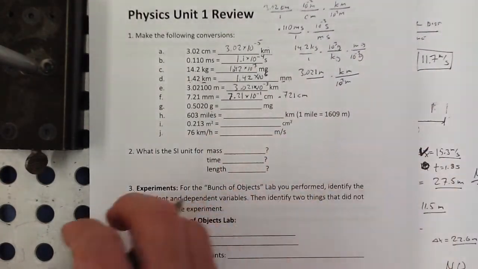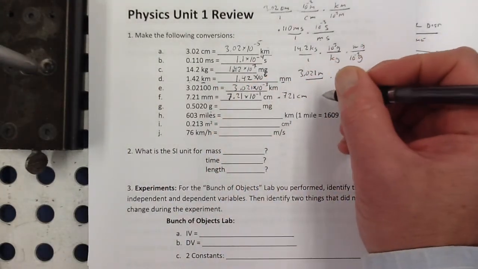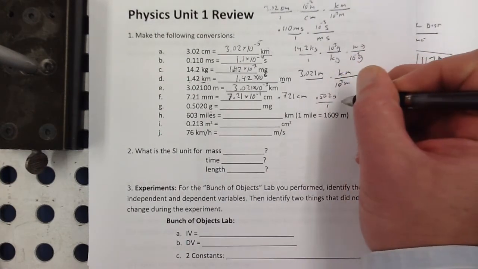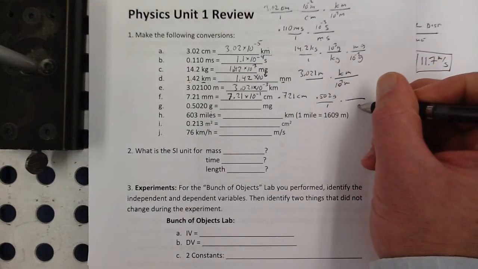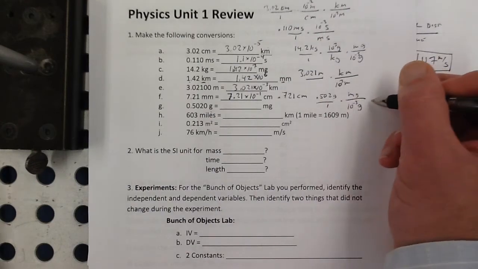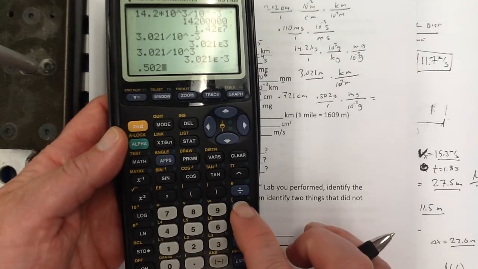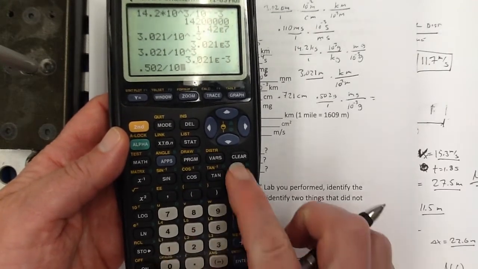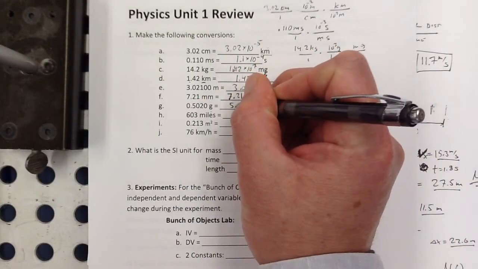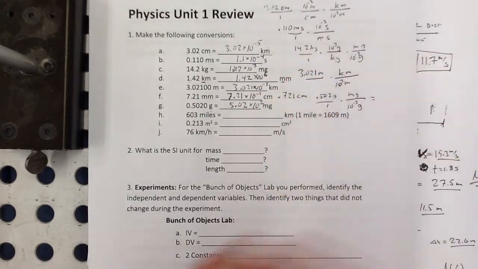Grams to milligrams. I guess it's the last one of these. I'll go ahead and set it up for you here. So 0.502 grams over 1. I don't want grams, I want milligrams, and milli means 10 to the negative 3. So 0.502 divided by 10 to the negative 3. 5.02 times 10 to the 2.